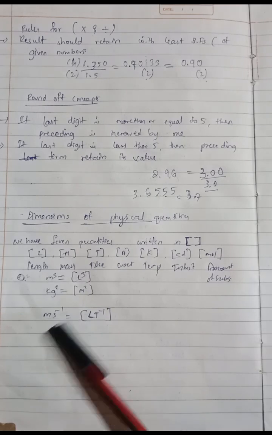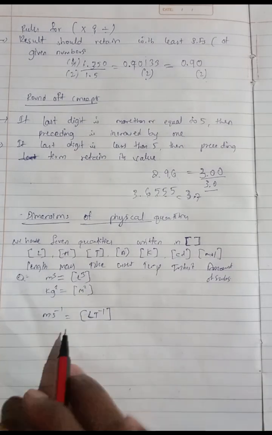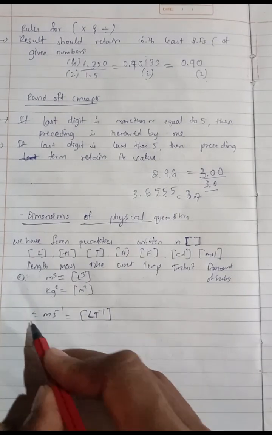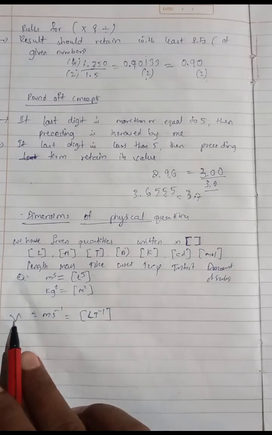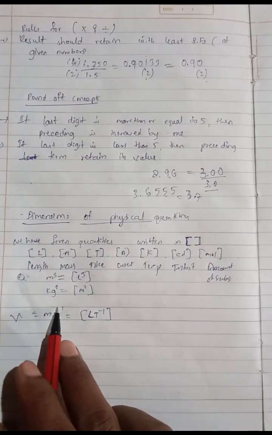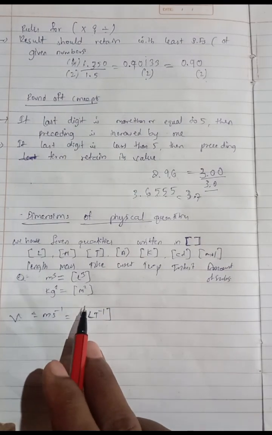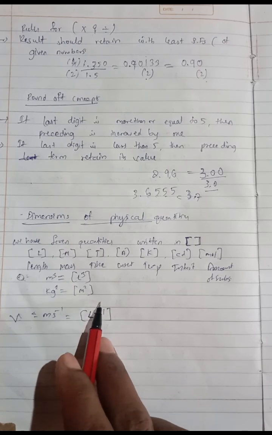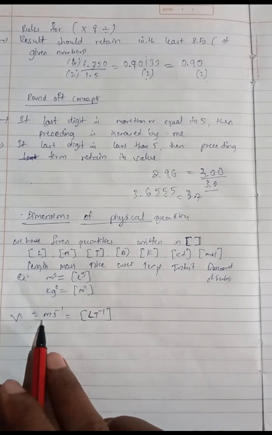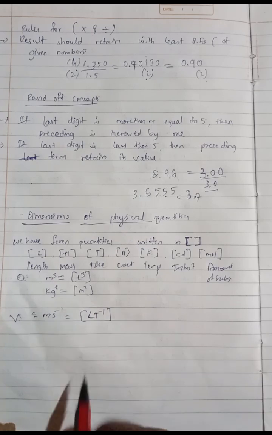Similarly, take meter per second. Actually, meter per second is a unit of velocity. So the dimensions of velocity will be L and T to the power of minus 1. L is 1 because meter is 1, and per second gives T to the minus 1.